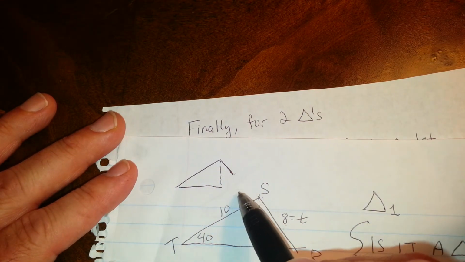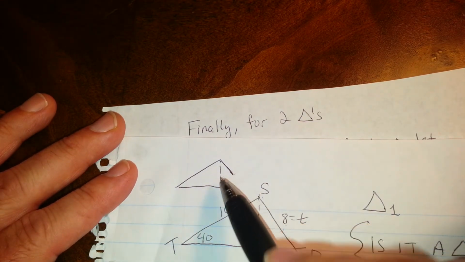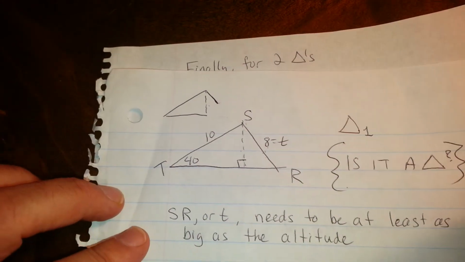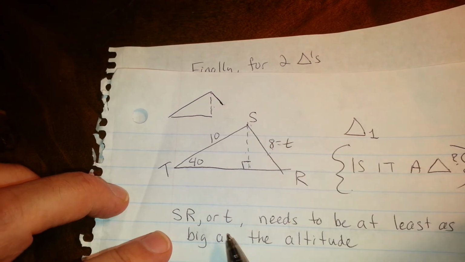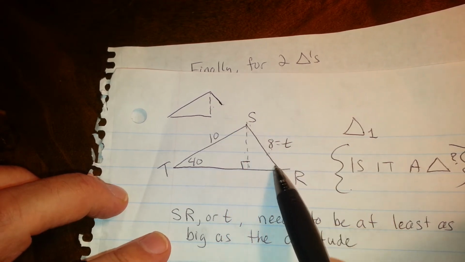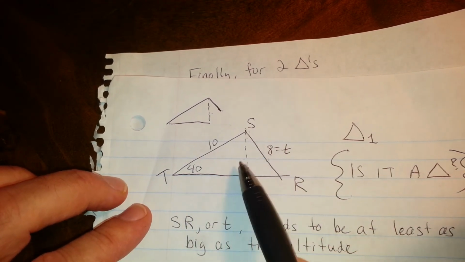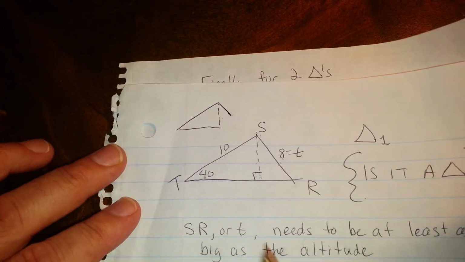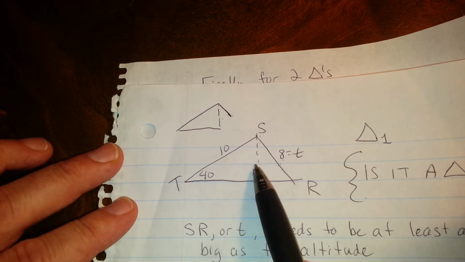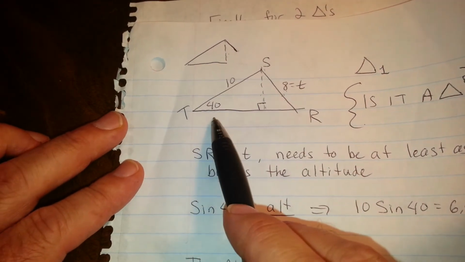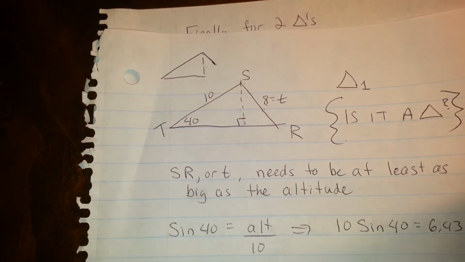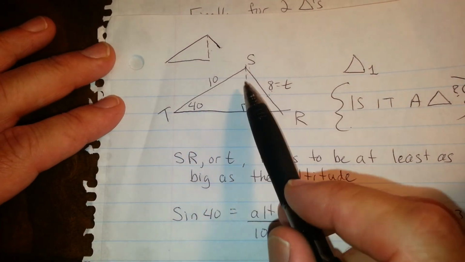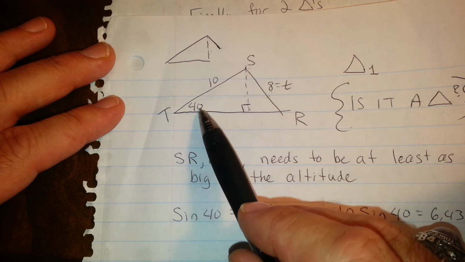It's really not even going to form a triangle, so it at least has to be as big as the altitude. Okay, so if I draw the altitude, like I said, this segment SR or little t needs to be at least as big as that. Okay, so let's figure out how big the altitude is. It's basically SOHCAHTOA, right? Opposite, notice I've got sine of 40 degrees. Opposite over hypotenuse equals sine of 40.